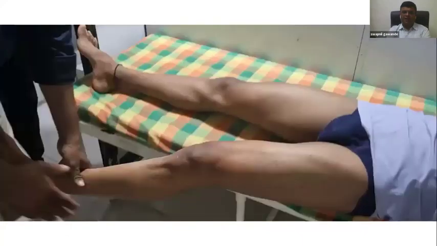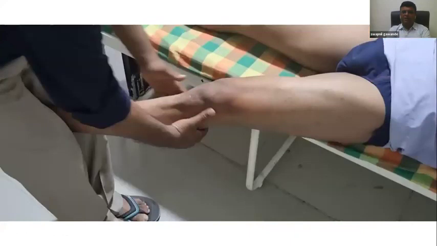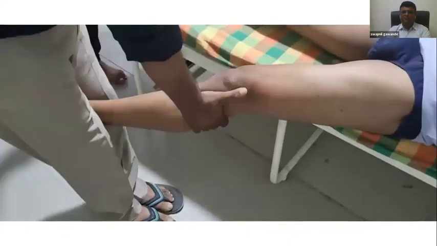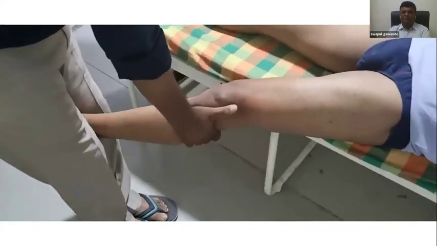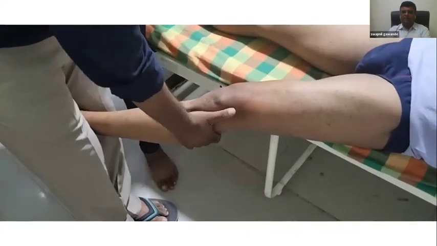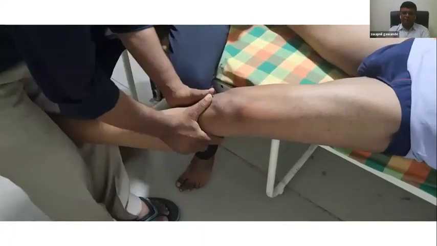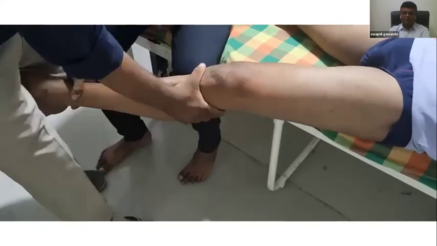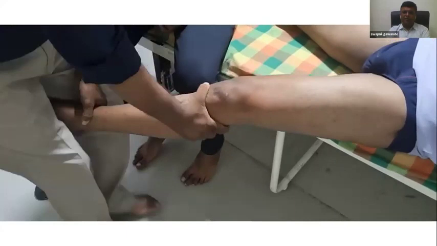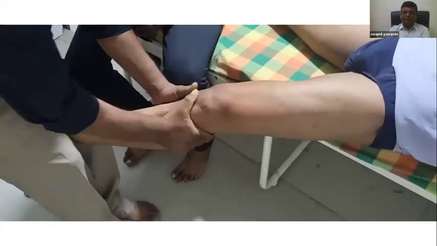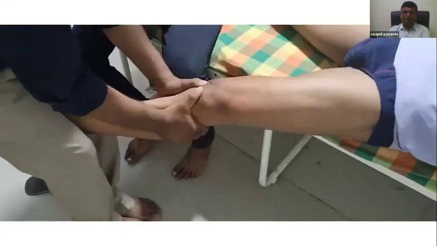And now I am aligning his knee joint and doing a cavitation. So I have to be very firm because you all know the knee joint is a very strong joint.